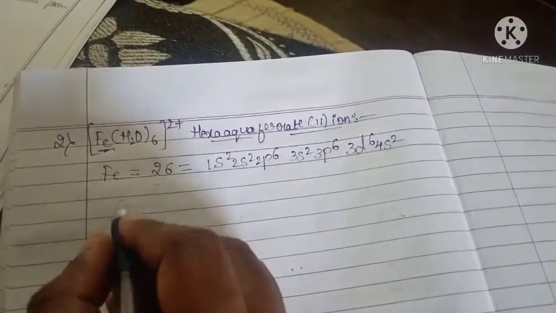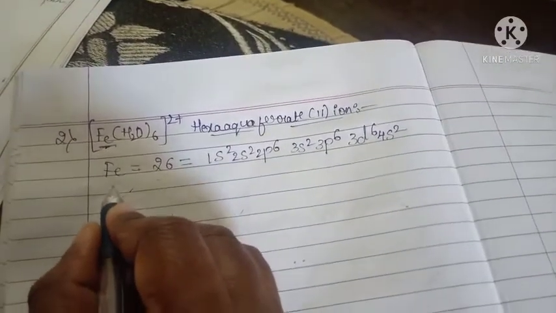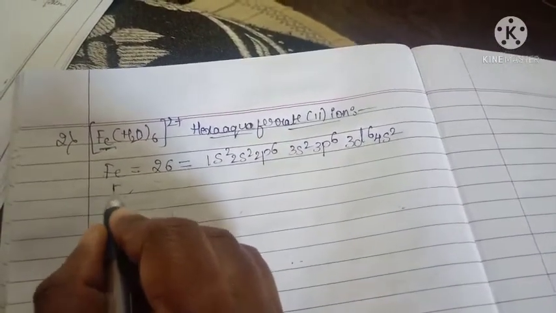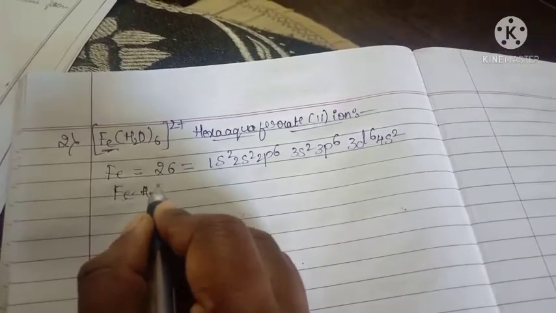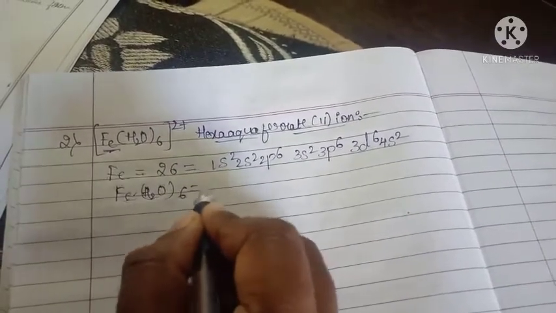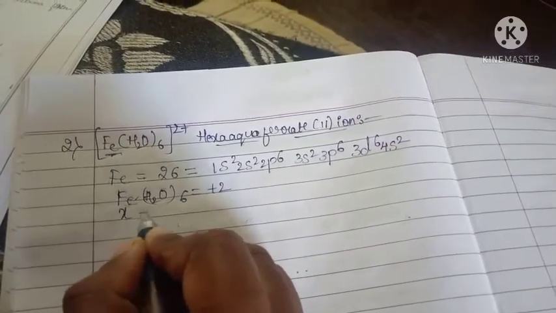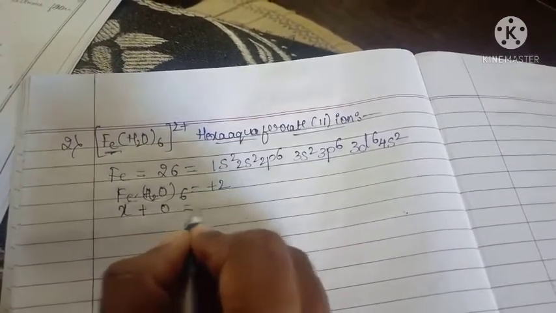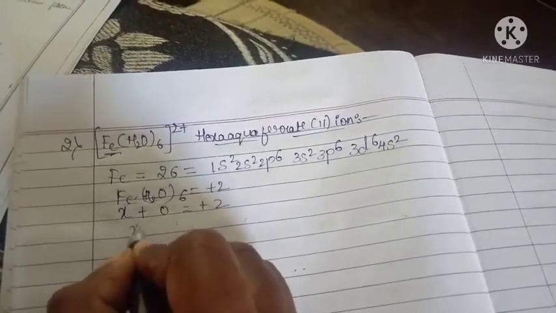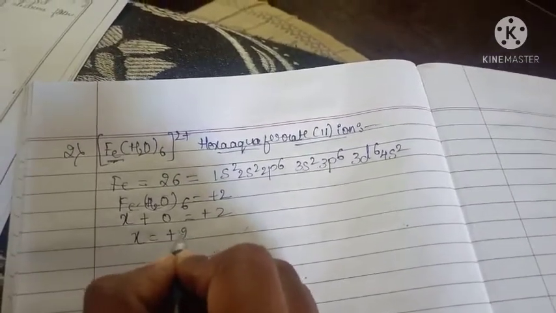Okay, in that you have to calculate the oxidation number. Fe(H2O)6 is equal to +2. Here you have to write X as it is, and this is 0, is equal to +2. Then the oxidation number is +2.